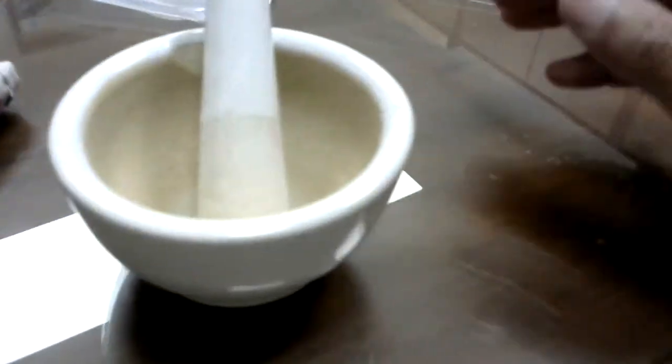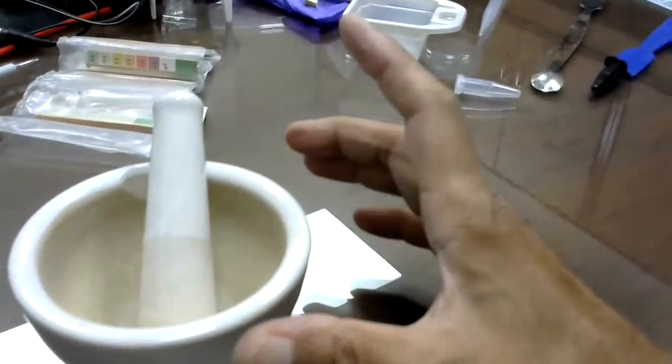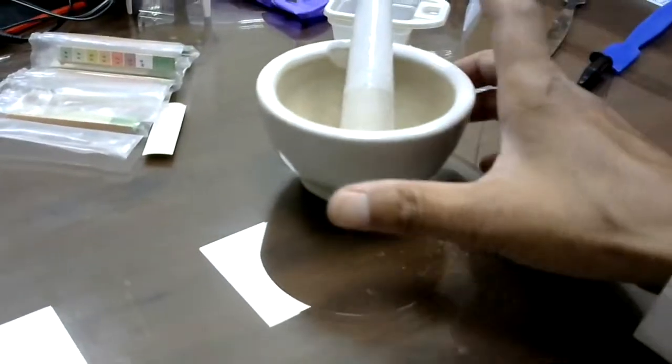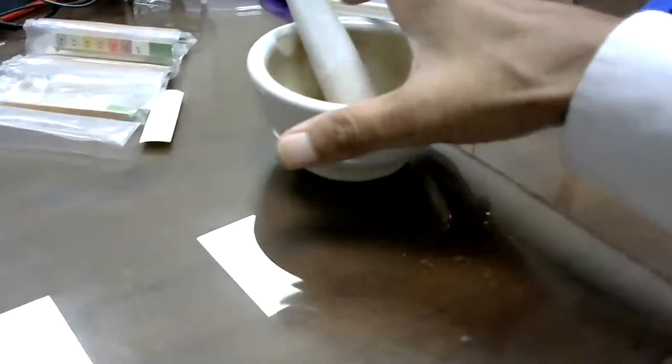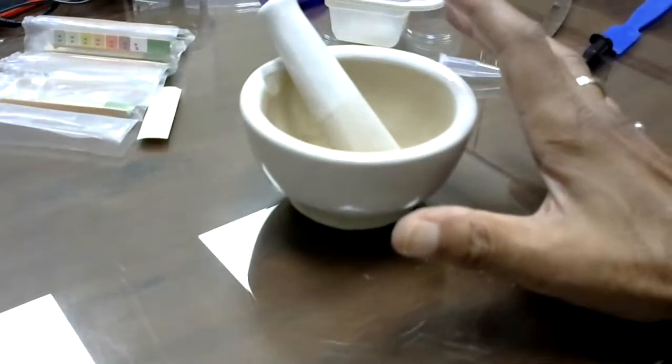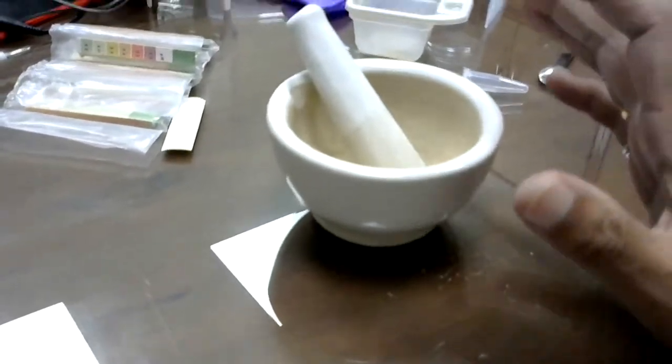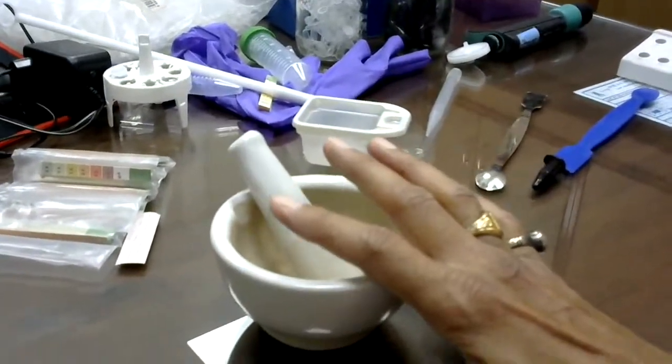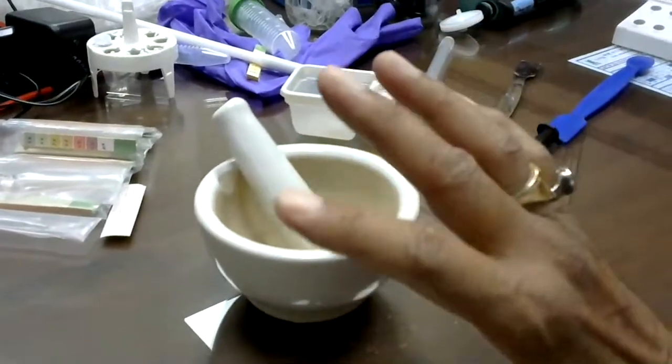This pestle and mortar is made of clay, china bone, that sort of thing. After using it, you have to clean it, and depending on the experimental requirement, you may need to autoclave it so that there is no bacterial contamination.